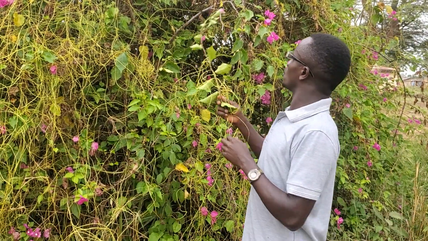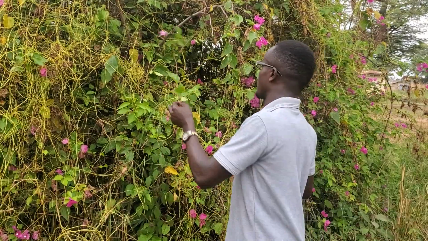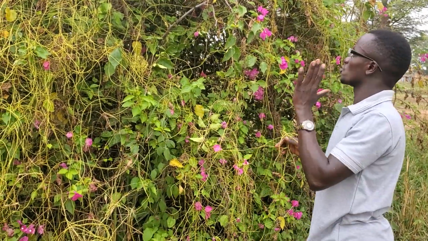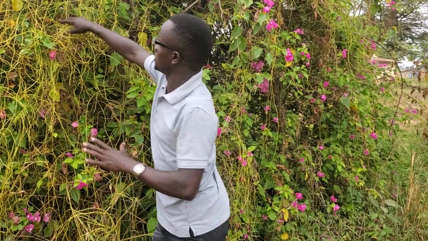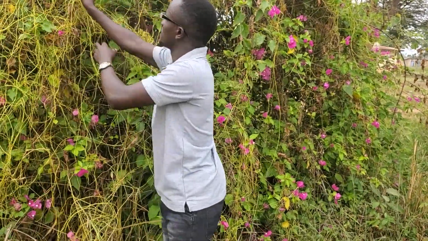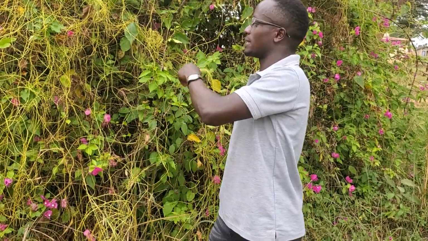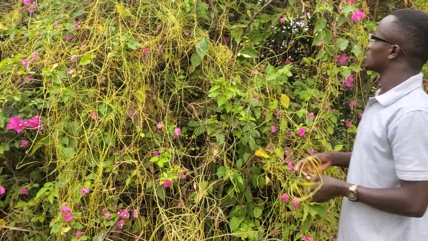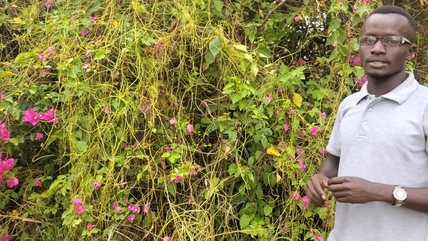So this plant is also an annual plant. After a single season it dries, but because of twinning, this is what I'm calling twinning, it joins one another. The old part dies, but the young part goes on and covers the whole plant. So this is the problem of this plant.